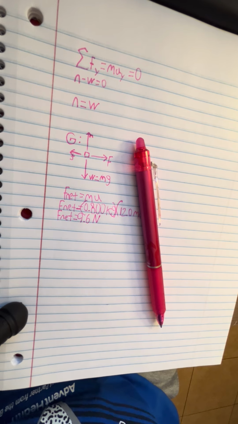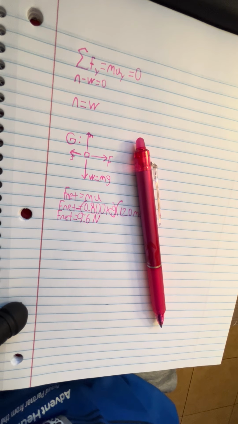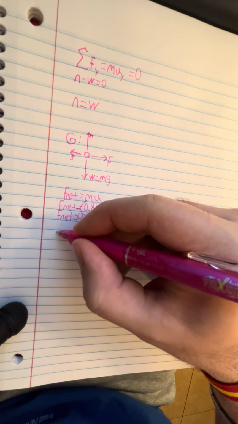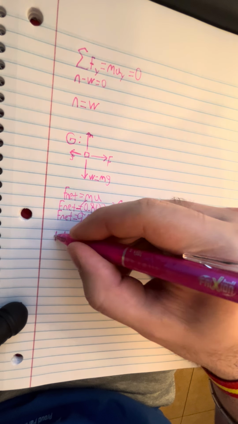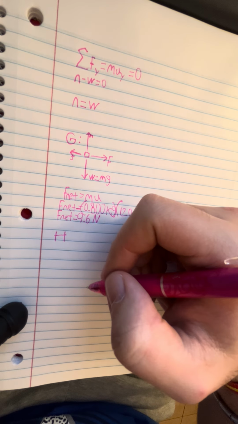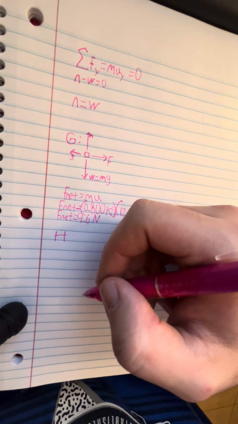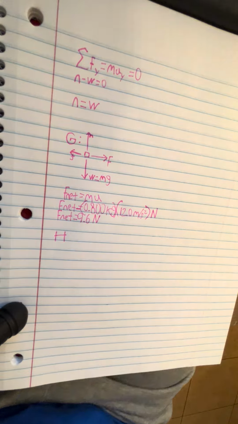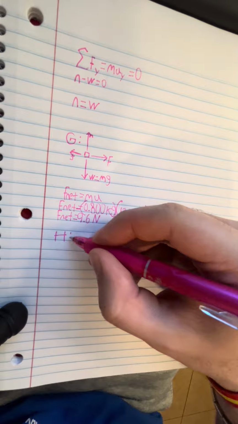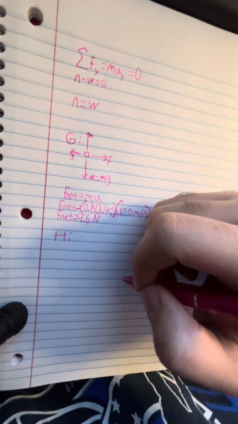Nice. And we can just go ahead now and move on to part H. What are the magnitude and direction of the friction force that the table exerts on the plate during the push? Okay.